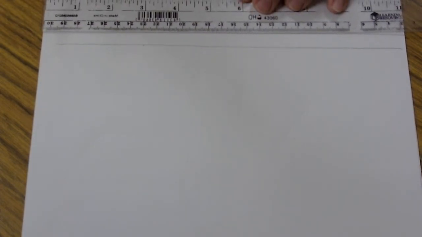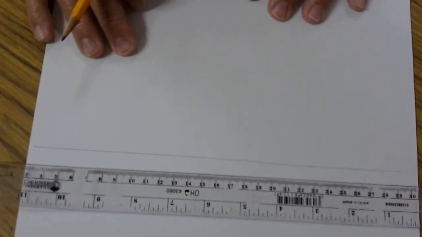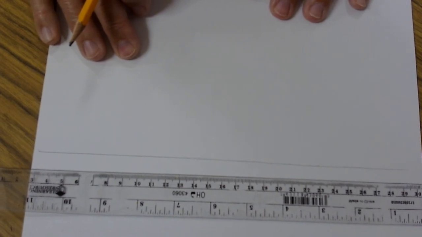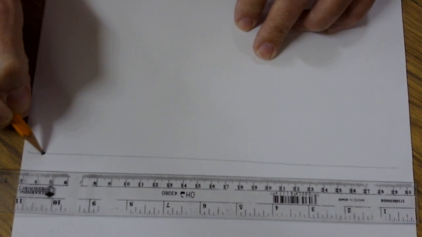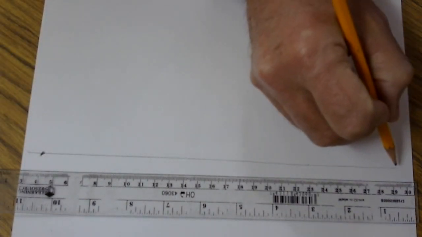And I'm going to draw a horizon line, just a horizontal line, about 1/3 of the way up from the bottom of my paper, and actually I need to turn it this way. So I've got a horizon line 1/3 of the way up. I'm going to put 2 vanishing points.